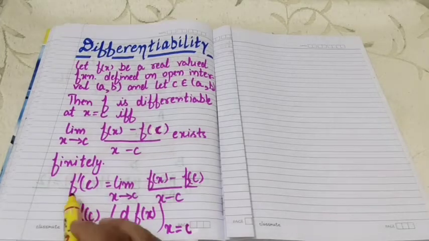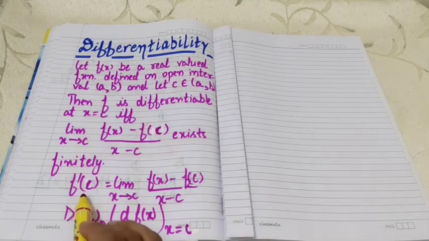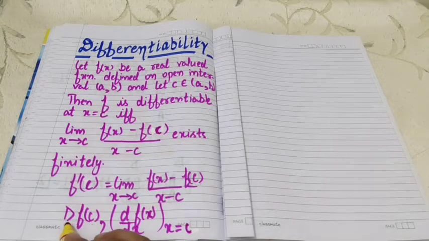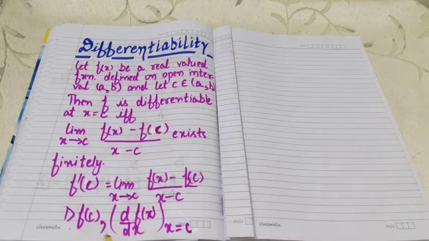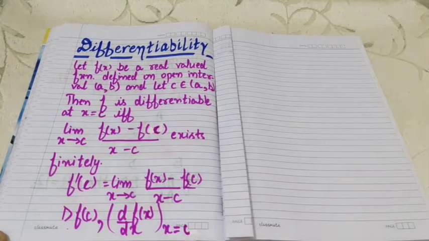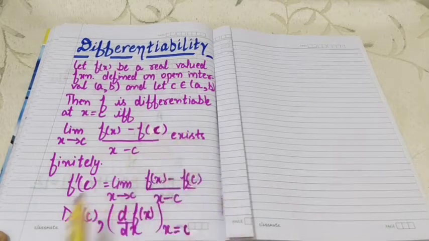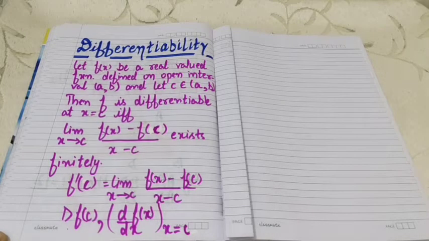It is denoted by f'(c) or df(c), meaning the derivative of the function at x equals c, and sometimes d/dx of the function at x equals c. And the value of this limit is what we call the derivative of the function at x equals c.